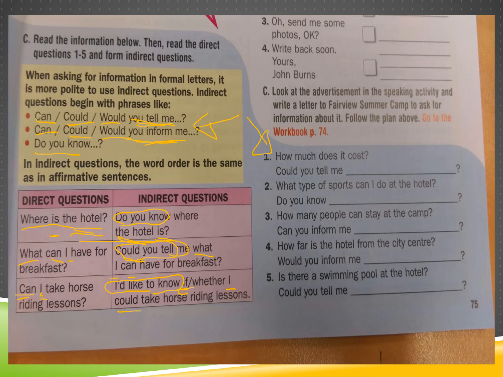Now let's go to the exercise, which is answered, of course, in your books, the student book, page 75, at the bottom right-hand corner. How much does it cost? This is a direct question. If you start with the phrase, could you tell me, to make it an indirect question, you will write, could you tell me how much it costs?